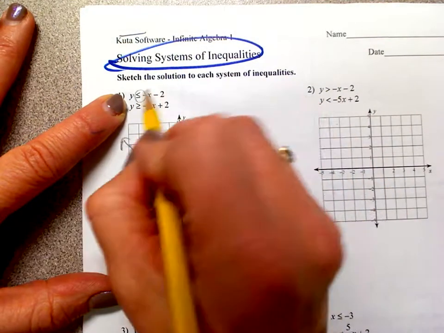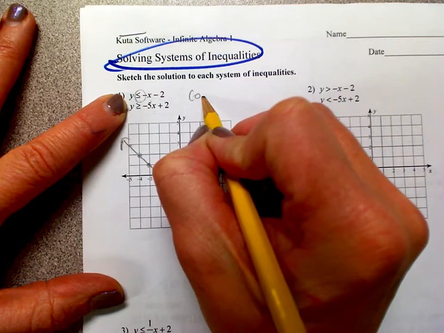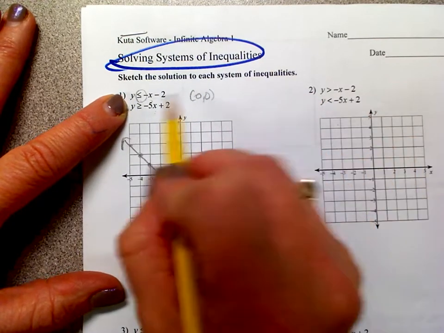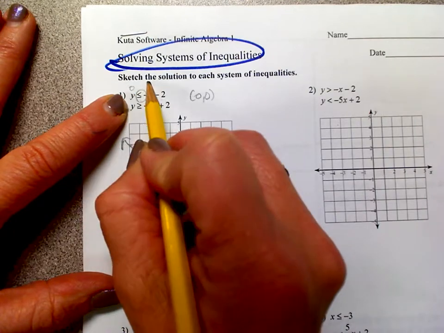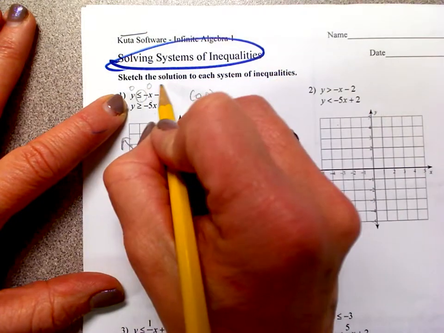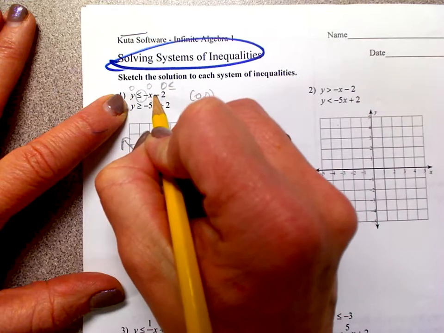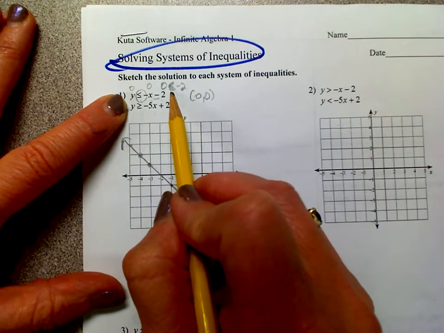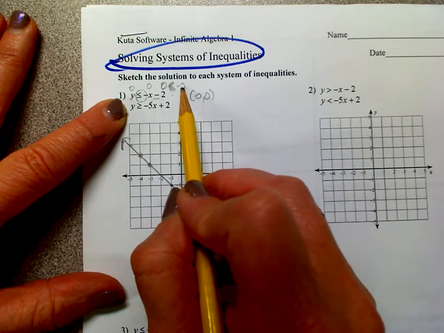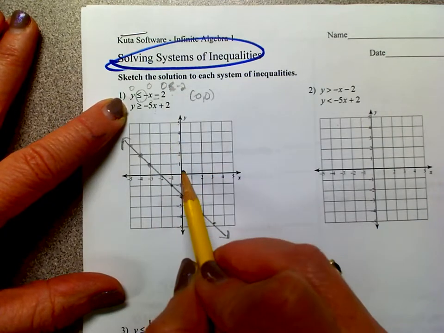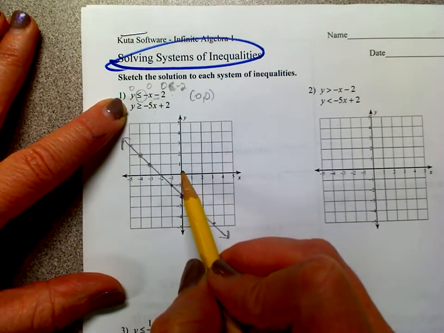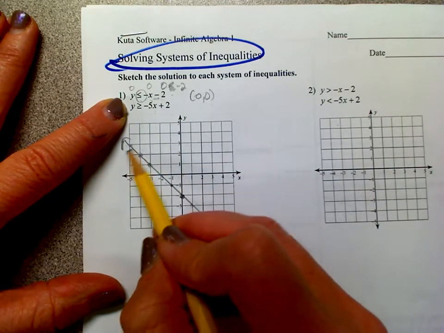So again, (0, 0) is the point that you want to test. When you test (0, 0), that helps us determine if it's a solution or not. So I put in a 0 for y and a 0 for x. Is 0 less than or equal to -2? Well, is that true or false? Well, 0 is not less than -2, so that's false. So (0, 0) is not a solution for that first inequality, so I'm going to shade.